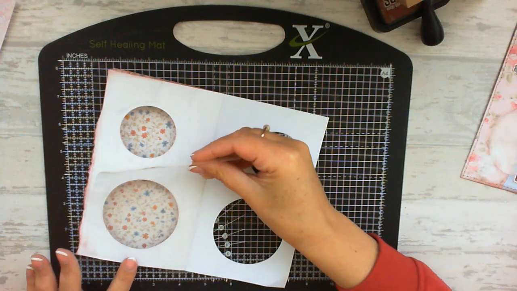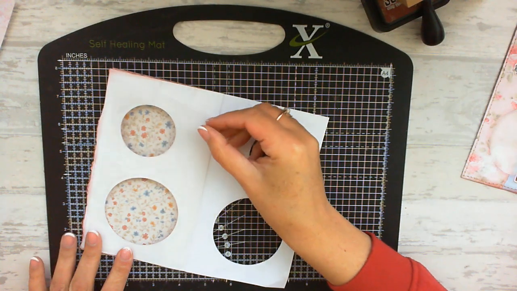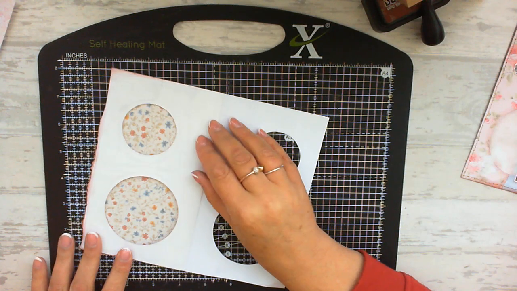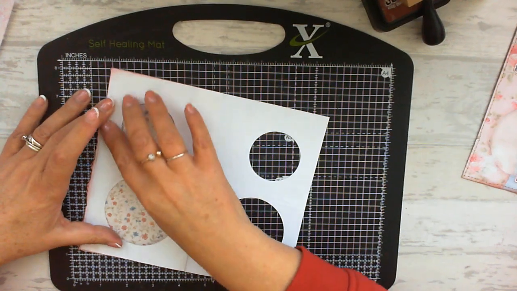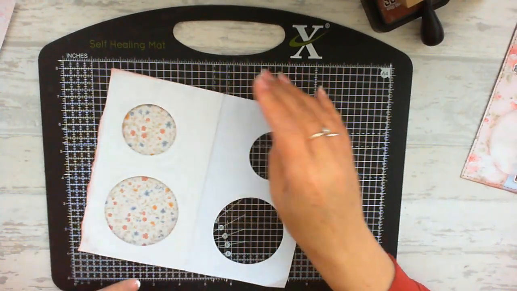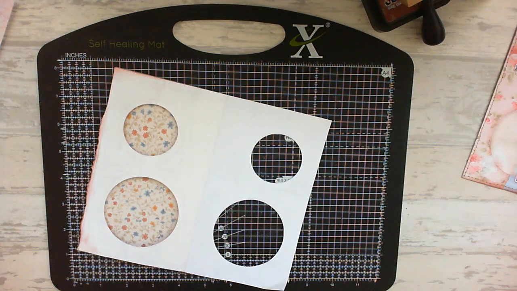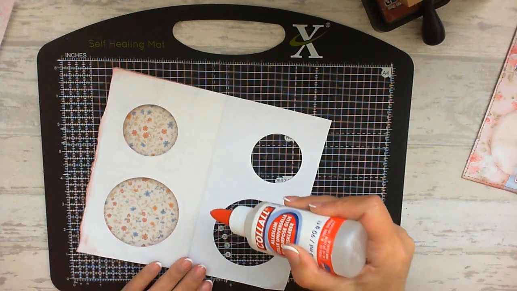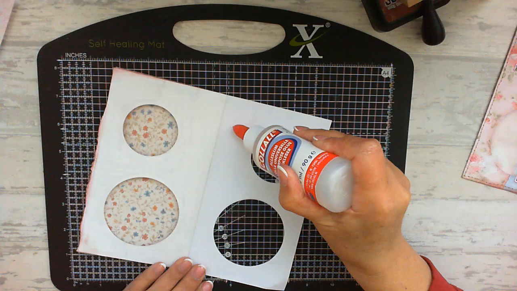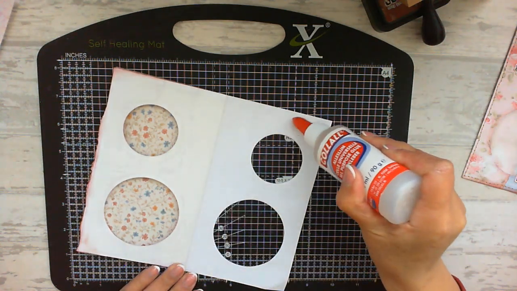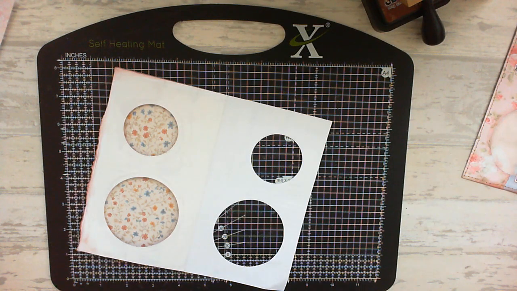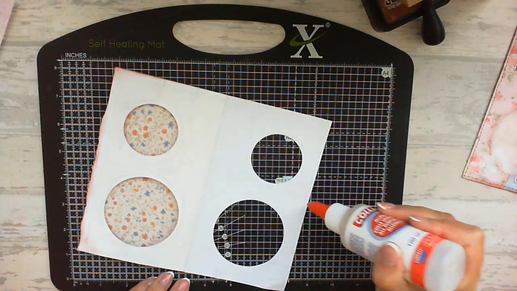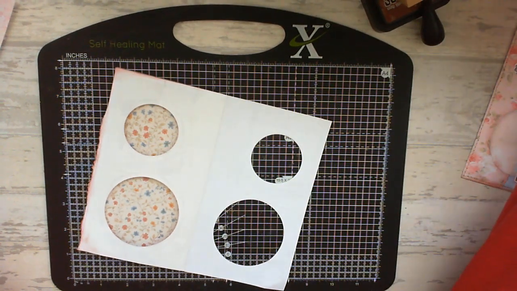And now I'm just going to position my acetate over the windows and just press around where I glued. Okay, and I'm just going to use a bit more Collall now to stick this part of the backing. I am going to be sewing, so I just want to stick a little bit. I need it stuck at the edge here, because that's going to be the opening of the pocket. So I need a little bit more glue there.